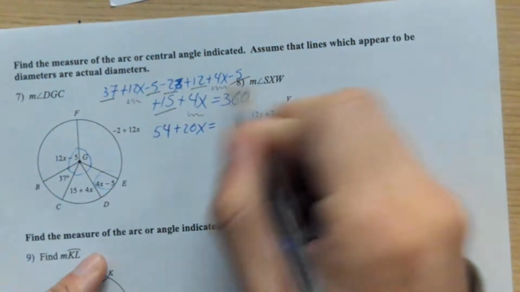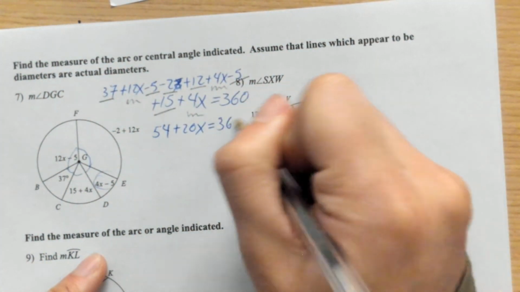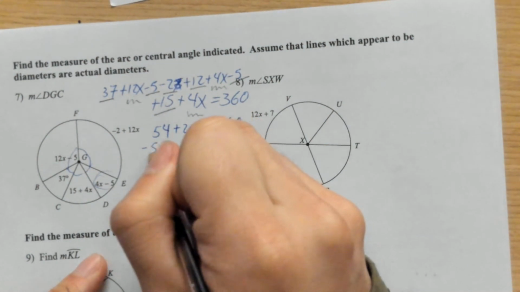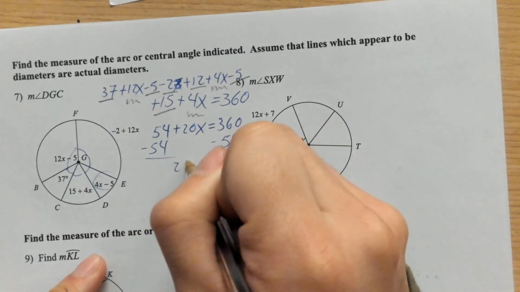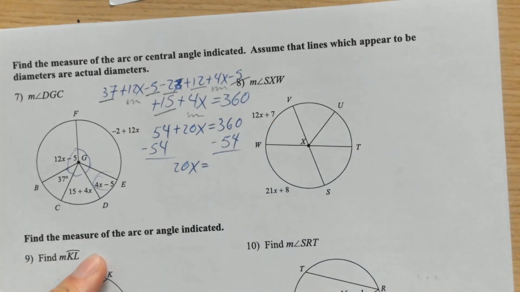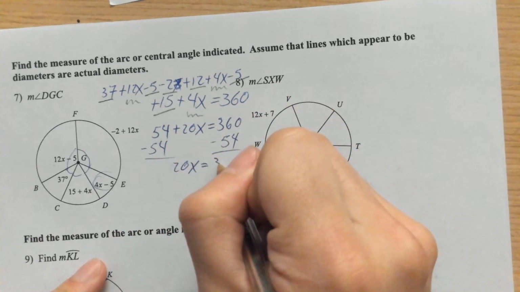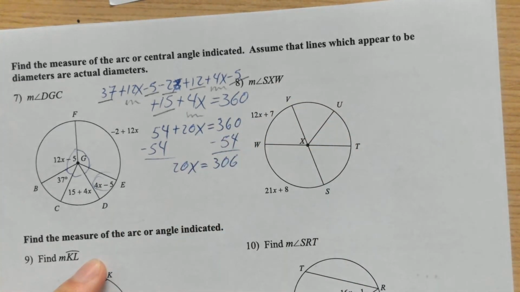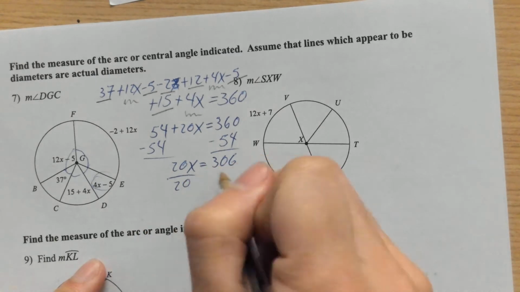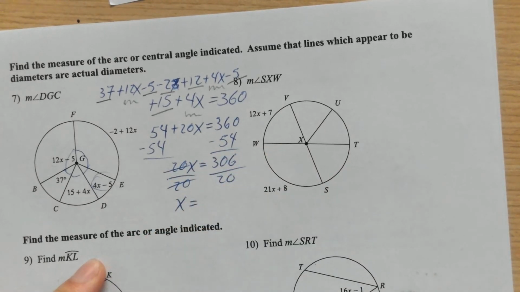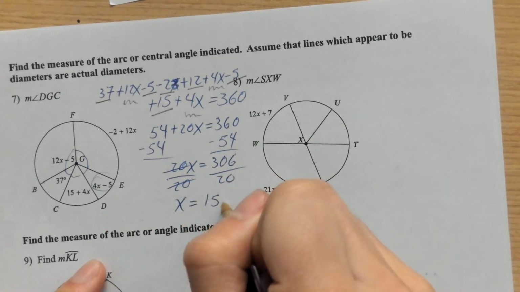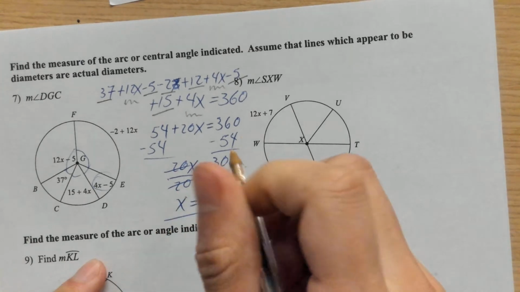And remember, on the right side we still have 360. So let's leave x by itself. Let's subtract 54 from both sides. So I get 20x equals 360 minus 54, and I get 306. Then to leave x by itself, I'm going to divide both sides by 20. So x equals 306 divided by 20, which is 15.3. Now this is the value of x.